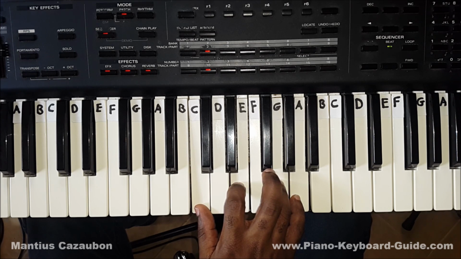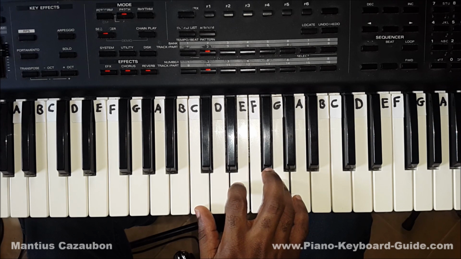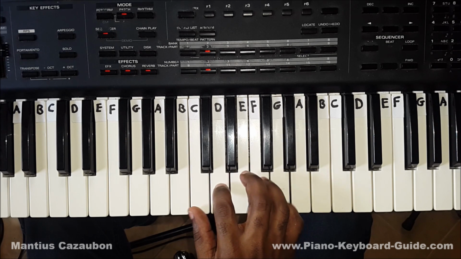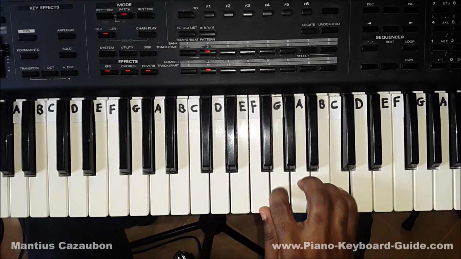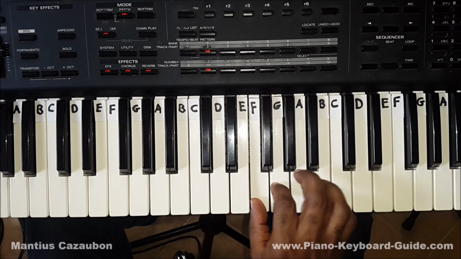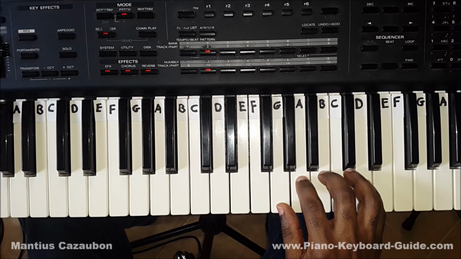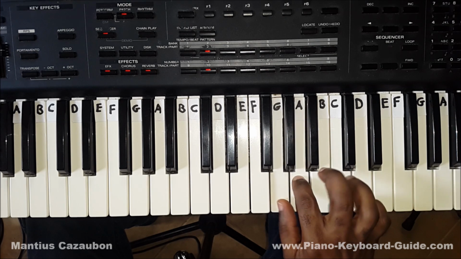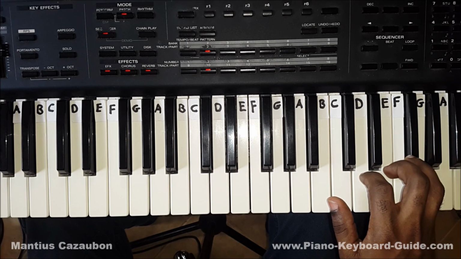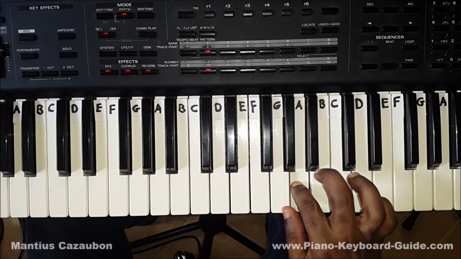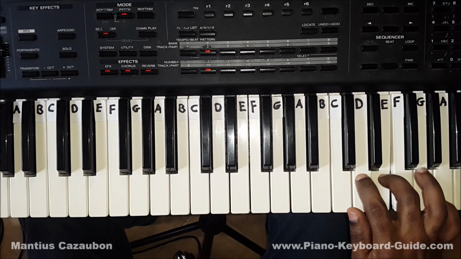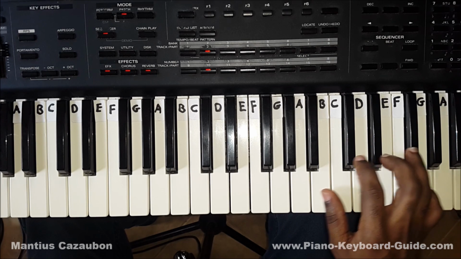Alright, so you can really do this. You can do this in any scale. All you need to know is your scale. And remember what numbers to play. So let's try it in the G major scale. This is the G major scale. 1, 2, 3, 4, 5, 6, 7.